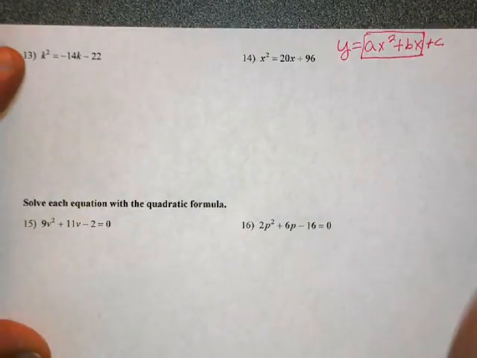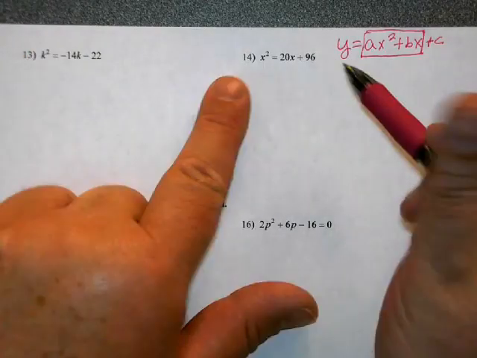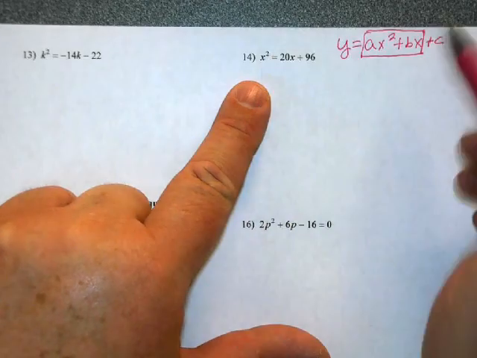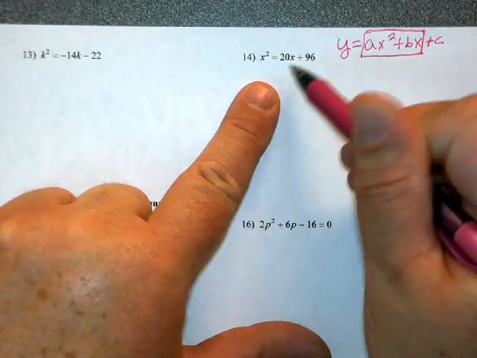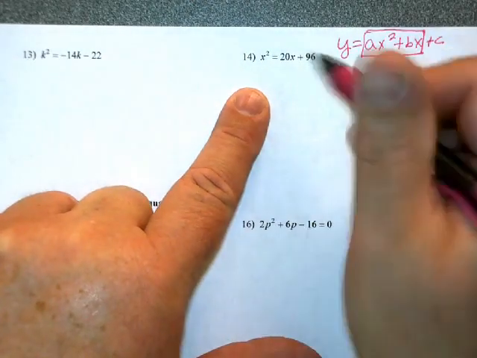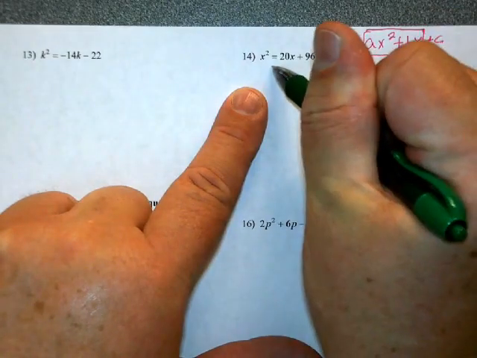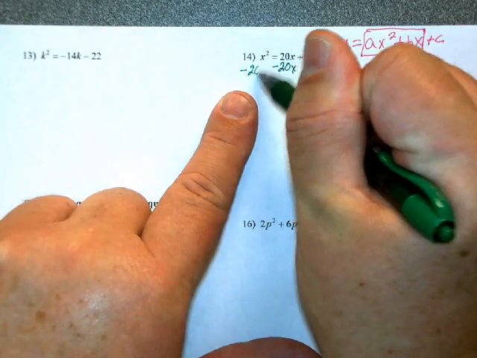If I'm looking at number 14 here, I have the x squared by itself, but I need the x to the first term over on the other side. So I'm going to subtract 20x from both sides. Be careful, these are unlike terms.